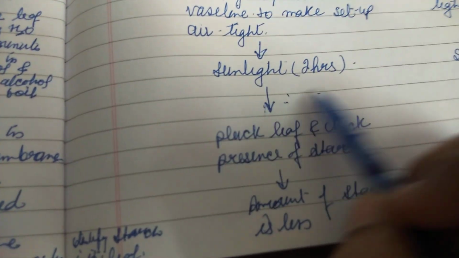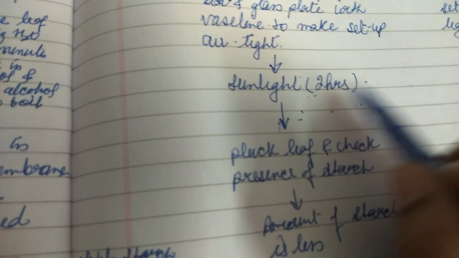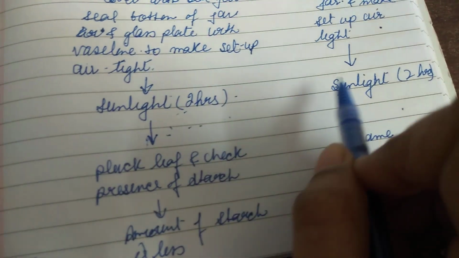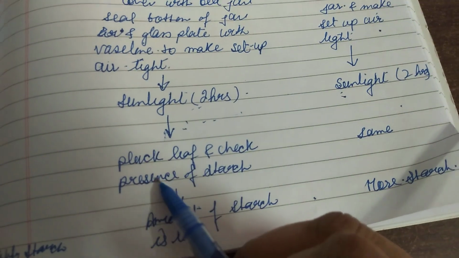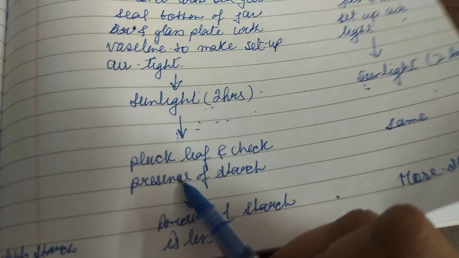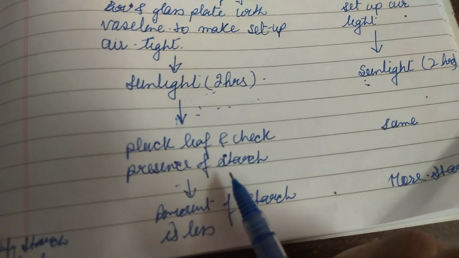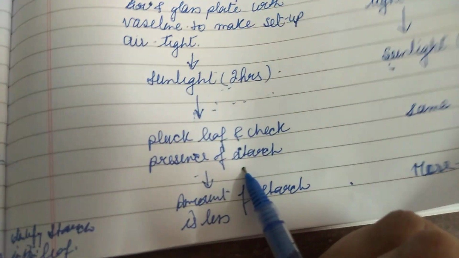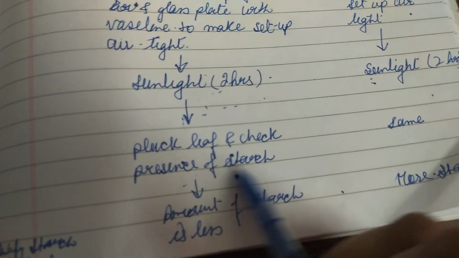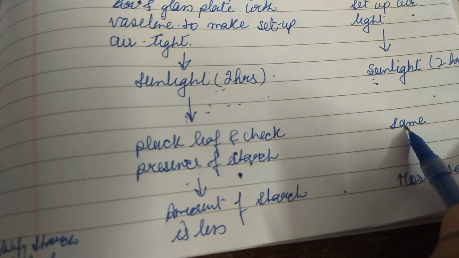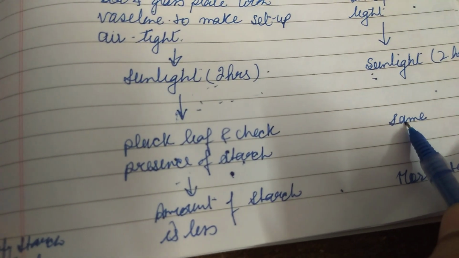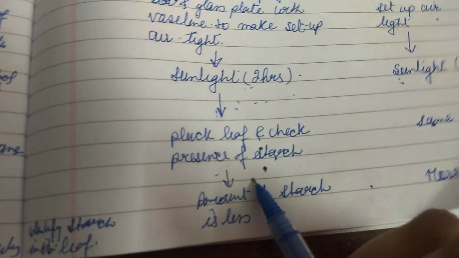Now we have to test the presence of starch, whether the same amount of starch is present in both the plants. For that we pluck one leaf, and we'll do the iodine test. The same test we'll do with this plant's leaf also, and we'll check the amount of starch.